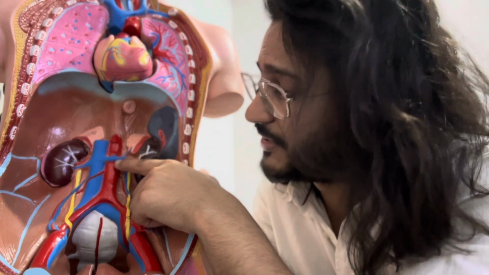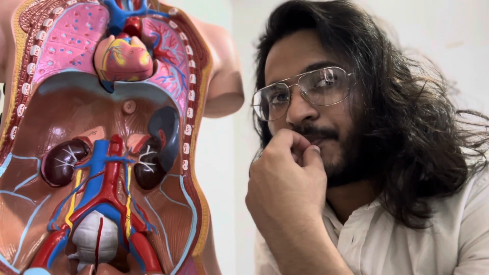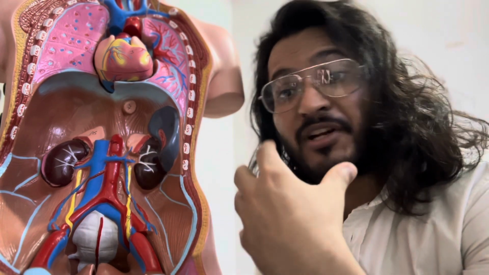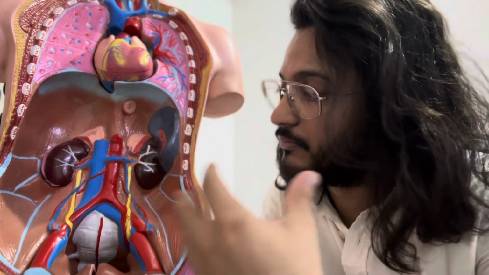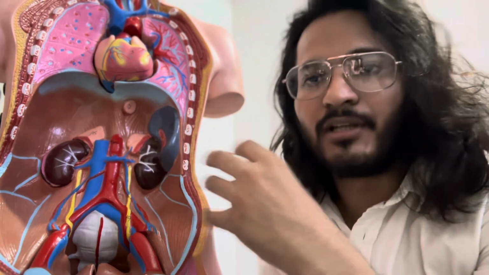So the renal vein is very thick. Why is the renal vein very thick? Because we know the function of our kidney: filtration of blood, removal of nitrogenous waste, formation of urine. That's why a large amount of blood is entering and leaving our kidney.